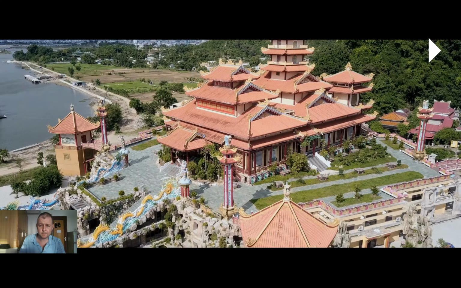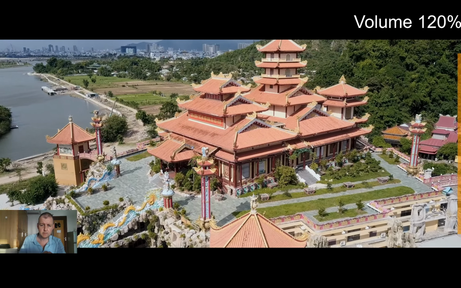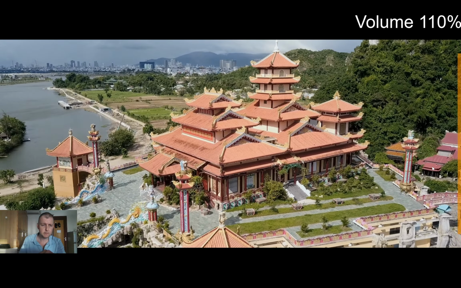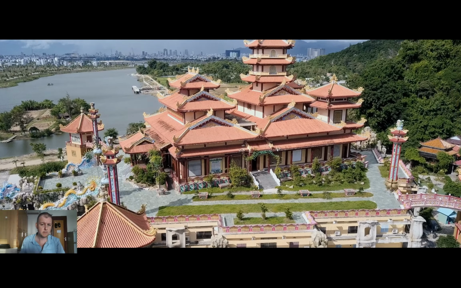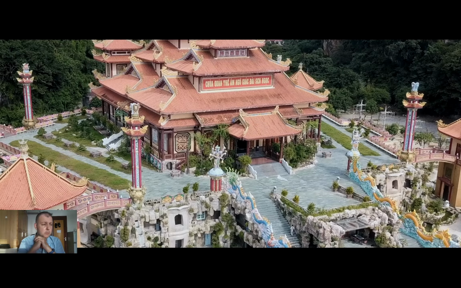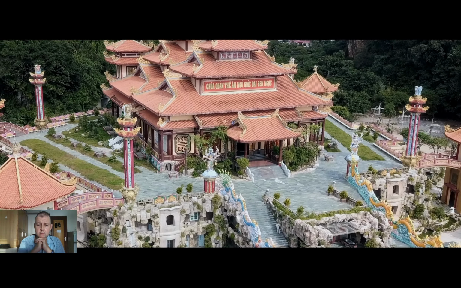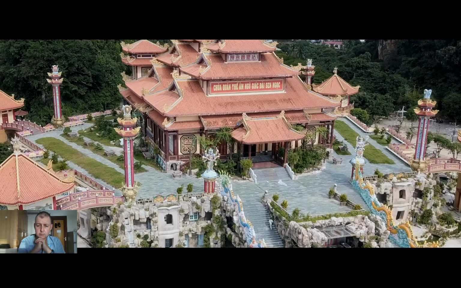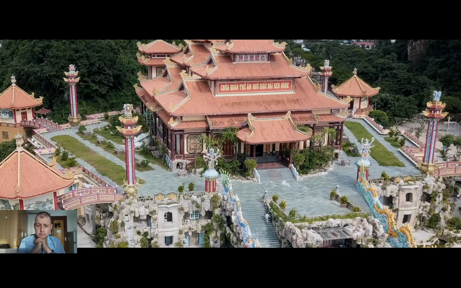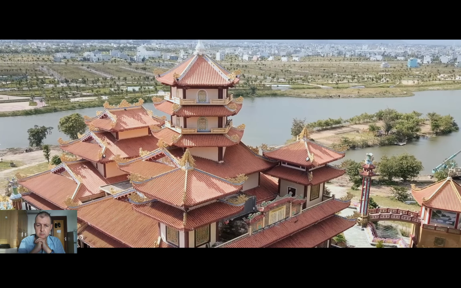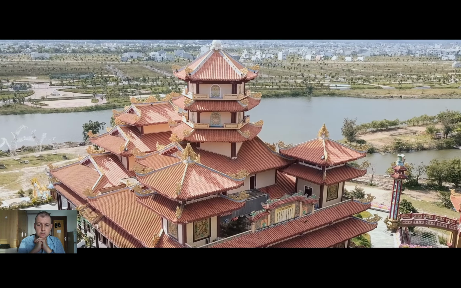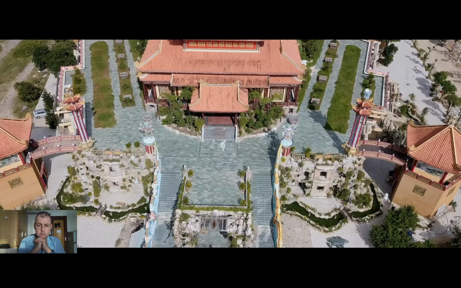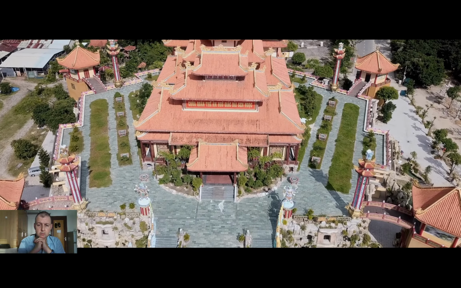The pagodas rise with quiet dignity, tier upon tier, like thoughts stacked in meditation. They stand, not to impress, but to endure. As the drone circles gently around them, you begin to realize this isn't architecture.